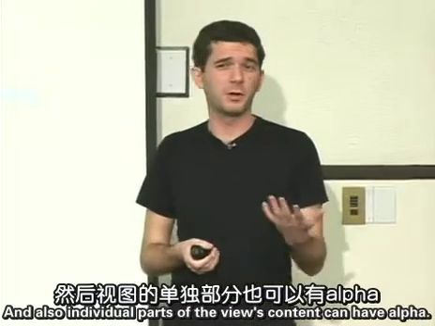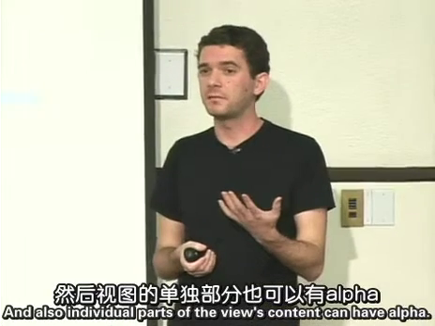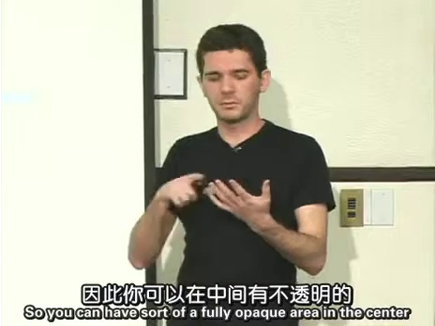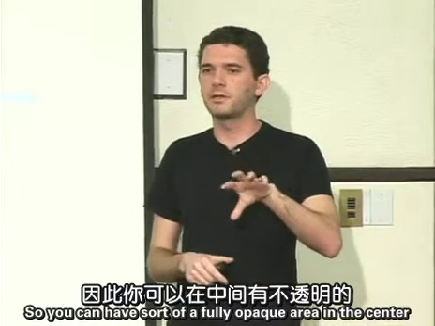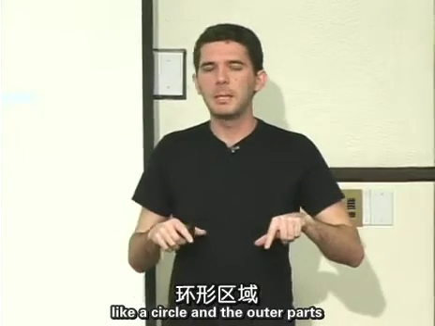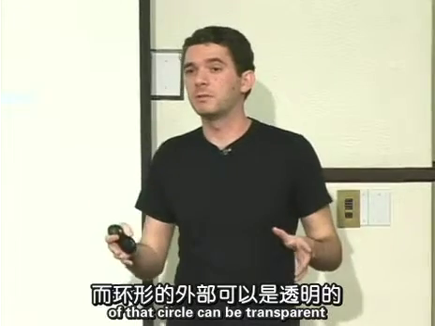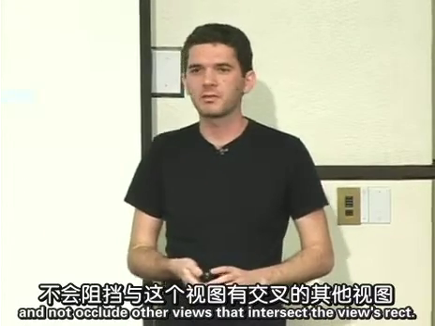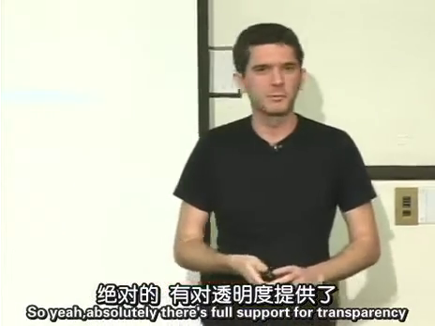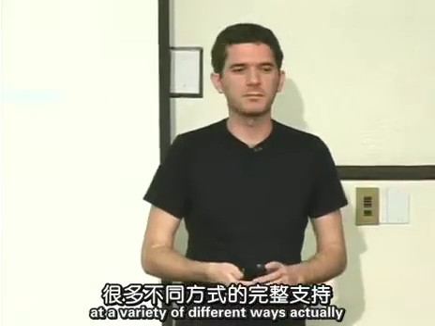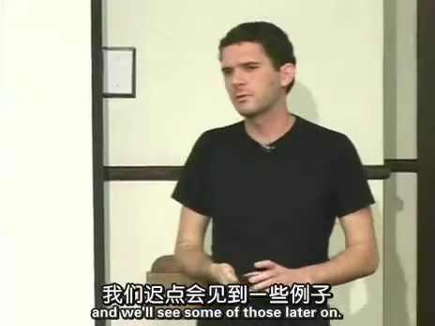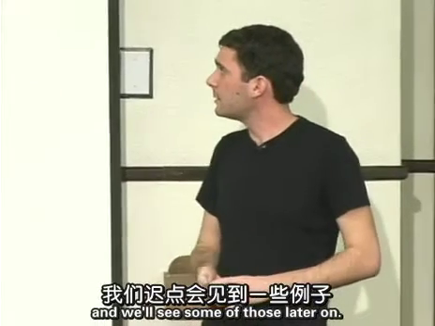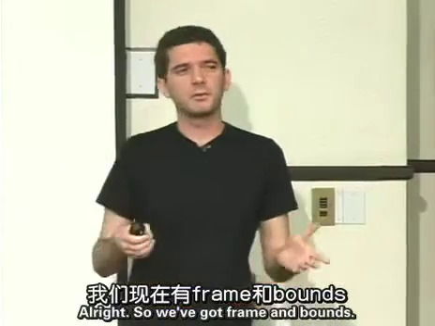And also individual parts of the view's content can have alpha. So you can have a fully opaque area in the center, like a circle, and the outer parts of that circle can be transparent and not occlude other views that intersect the view's rect. So yeah, absolutely there's full support for transparency in a variety of different ways, and we'll see some of those later on.